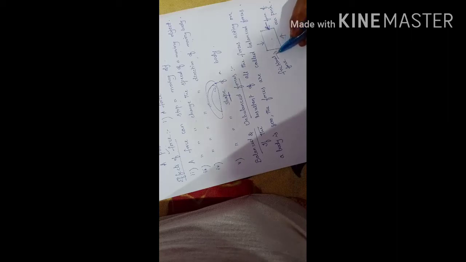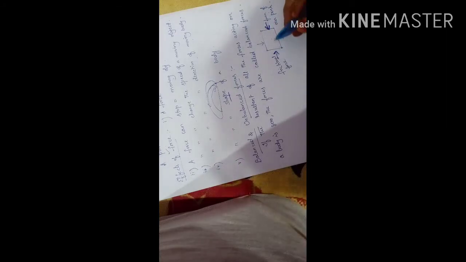If they both are equal, though we are applying some force, this box is not moving, which means the frictional force is opposing the movement of the box. Whatever force we are applying is not enough to move this box. So this frictional force and our force are equal to each other.